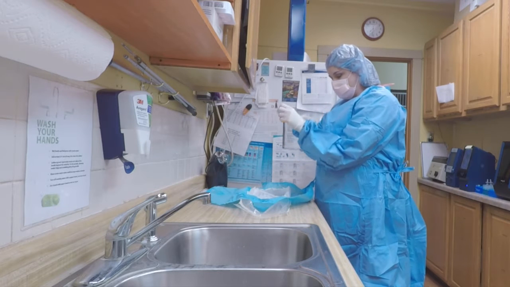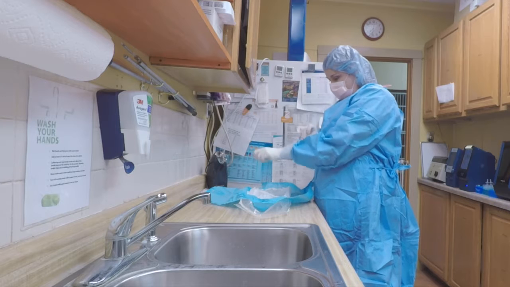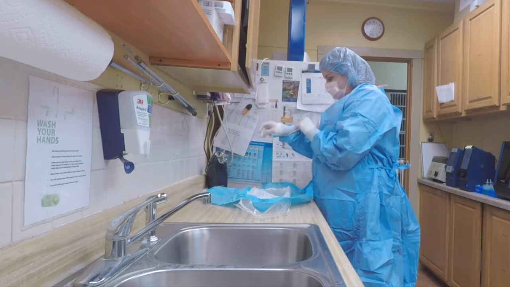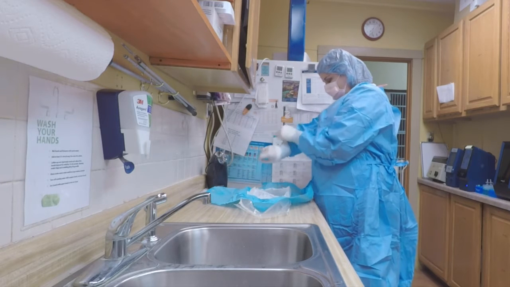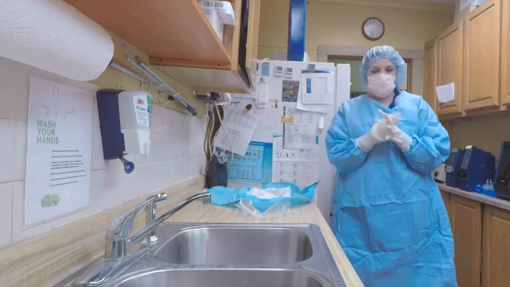And then you will pull down the ends of your glove, tucking your gown in. And then you are ready to go to surgery.